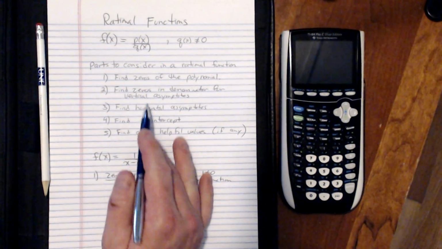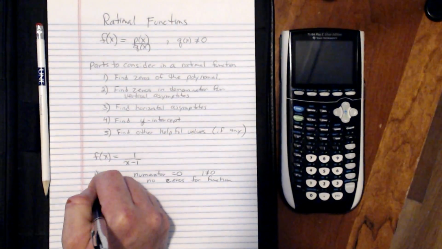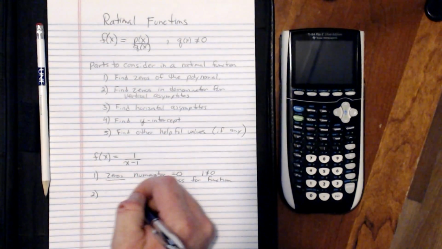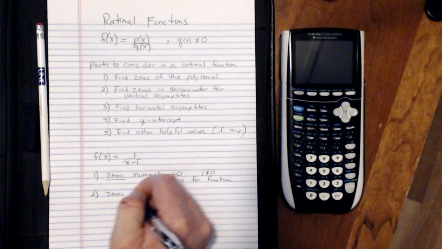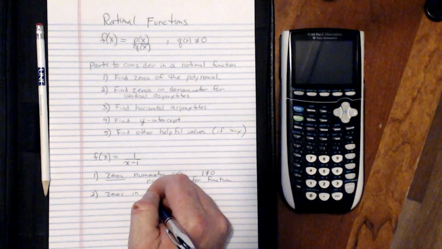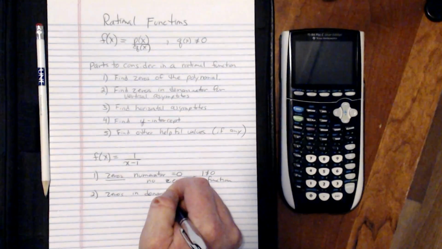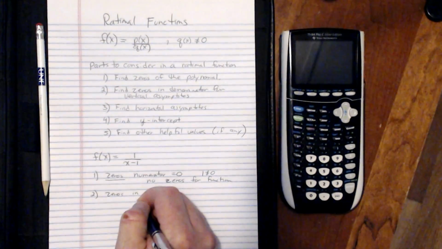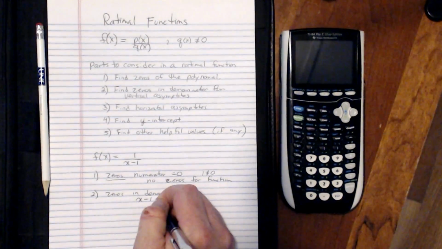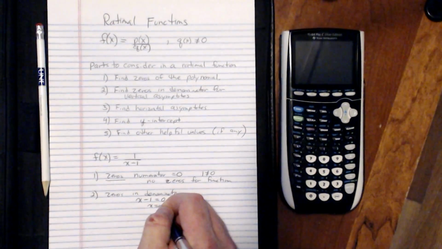Now we want to look at any zeros in the denominator. And here I'm going to get x minus 1 is equal to 0, or x is equal to 1.